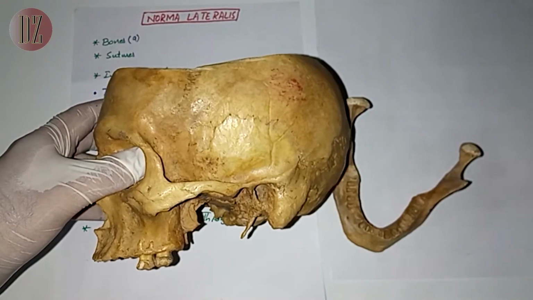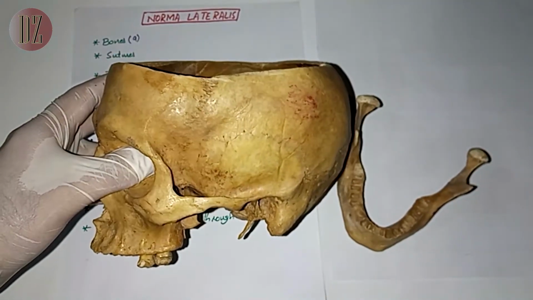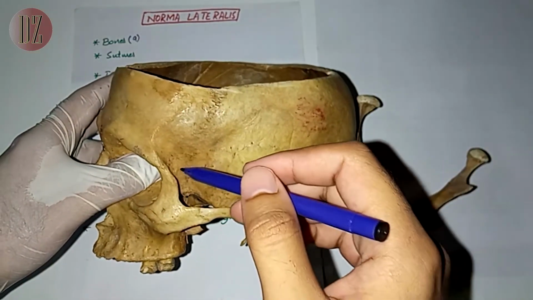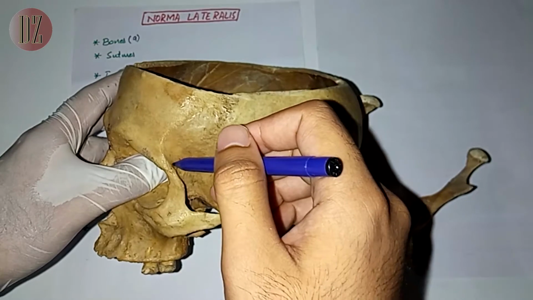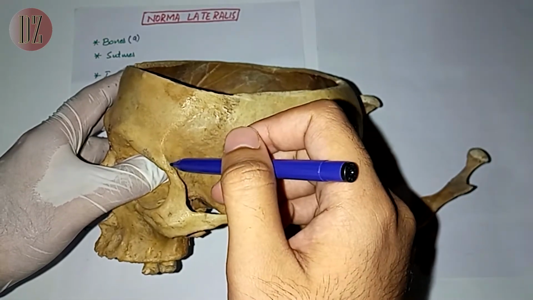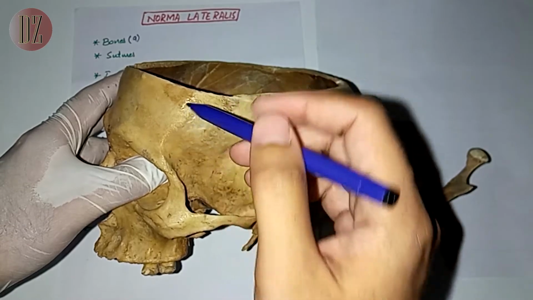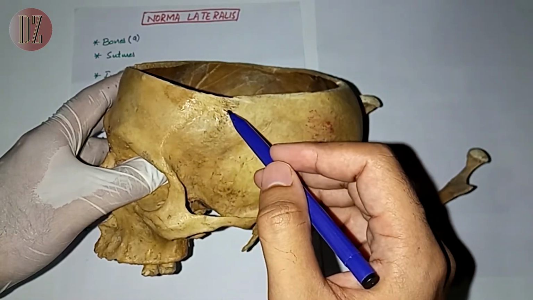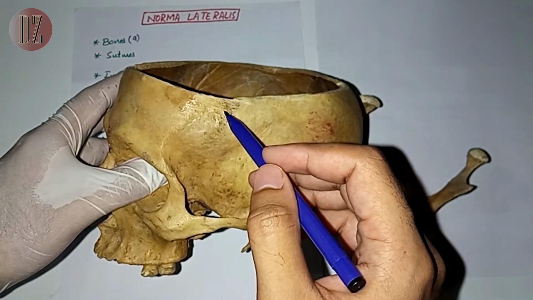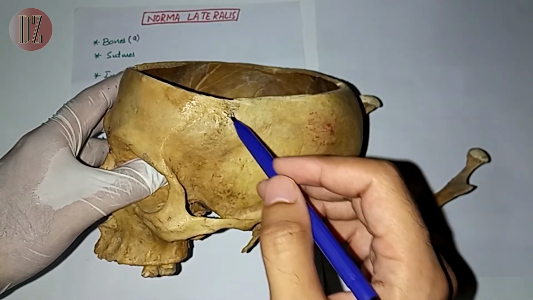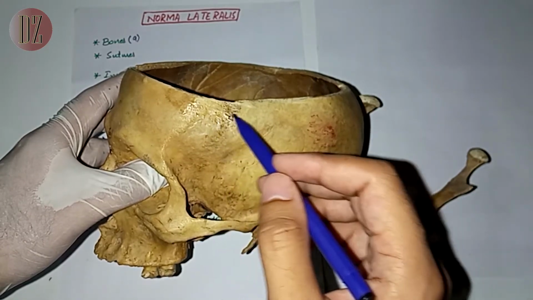First of all, we will see the temporal lines. Anteriorly it is a single line which starts at the zygomatic process of the frontal bone. The temporal line starts here, arches backwards and superiorly, and crosses the coronal suture. The coronal suture is present between the parietal bone and the frontal bone.